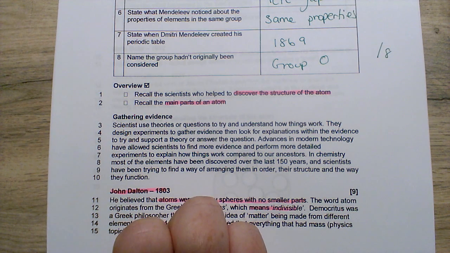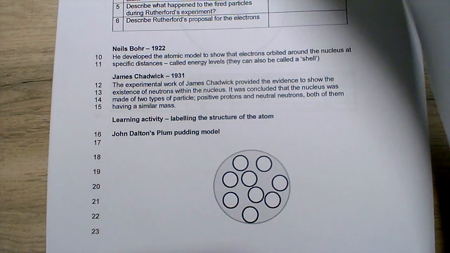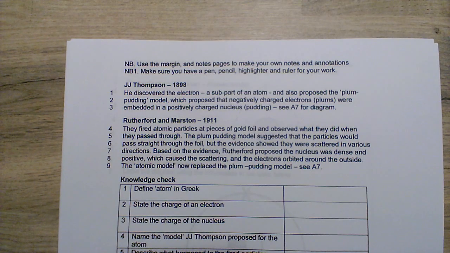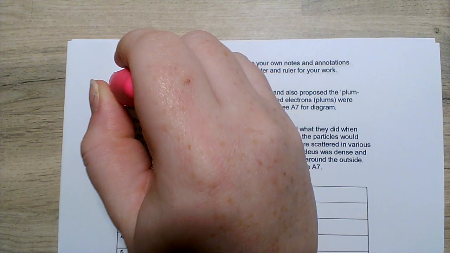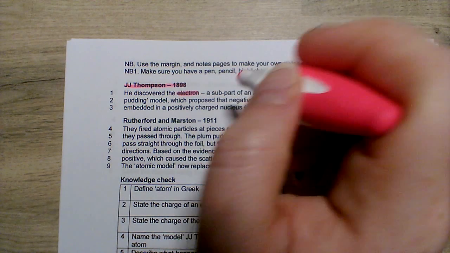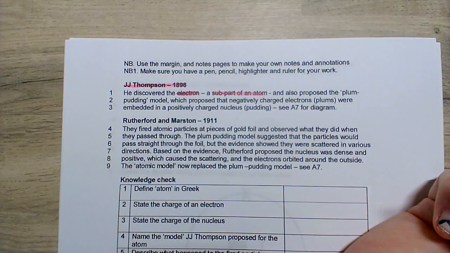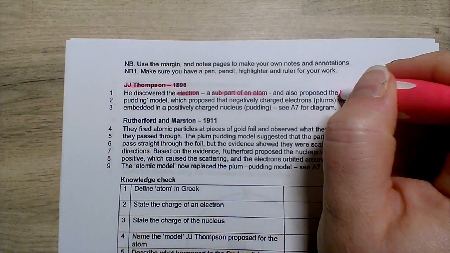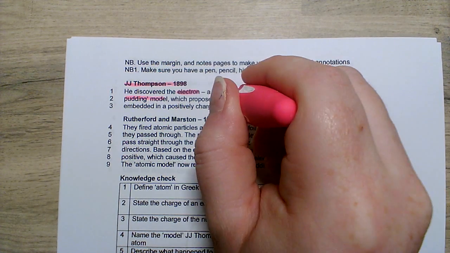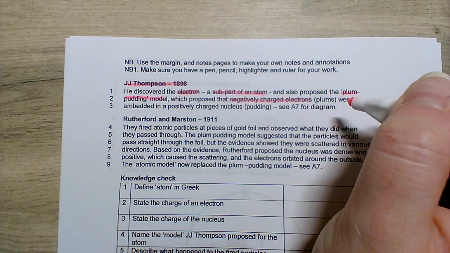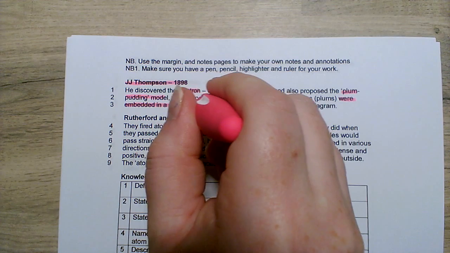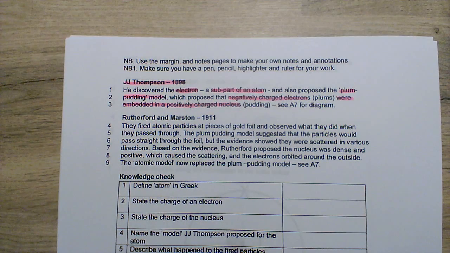So, our next scientist is J.J. Thompson in 1898, and he discovered the electron. Key fact: the electron is a subpart of an atom, and he also proposed the plum pudding model, and that meant that the negatively charged electrons were embedded in a positively charged nucleus.